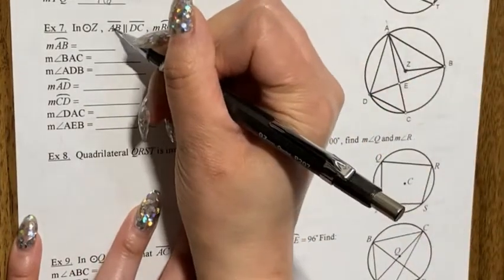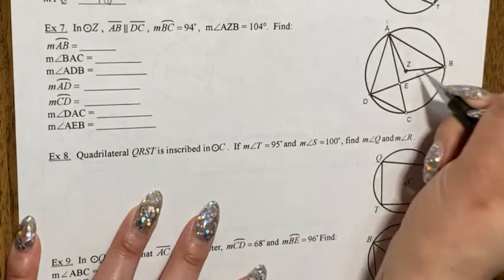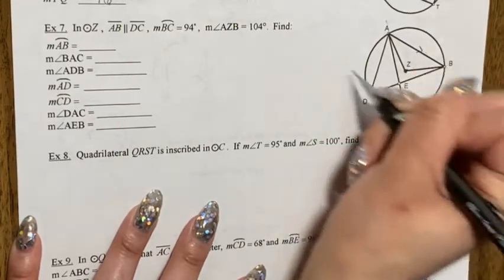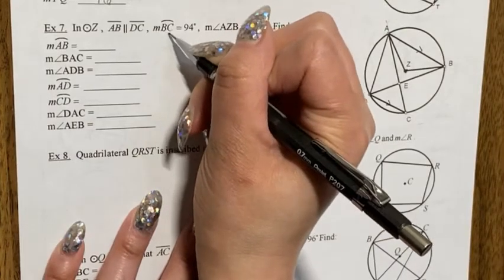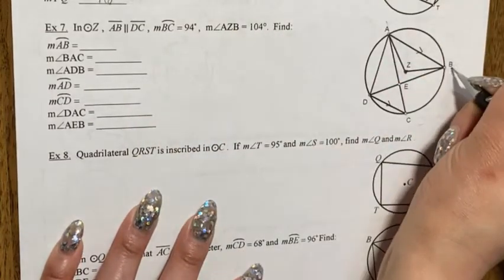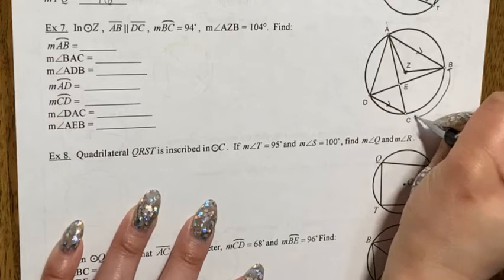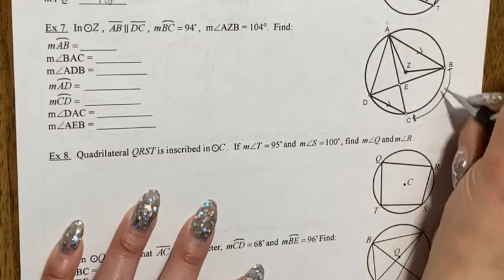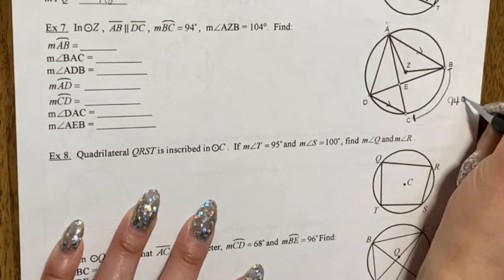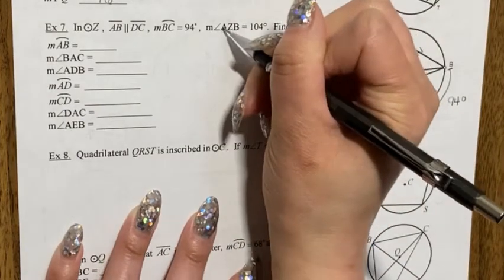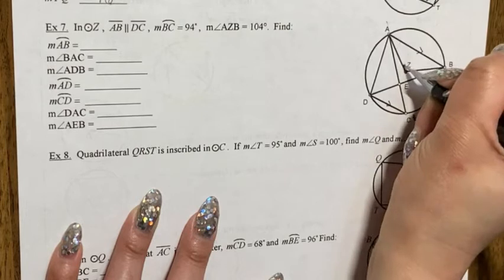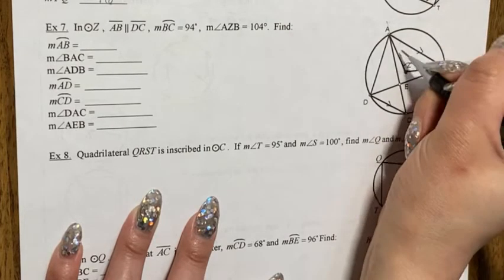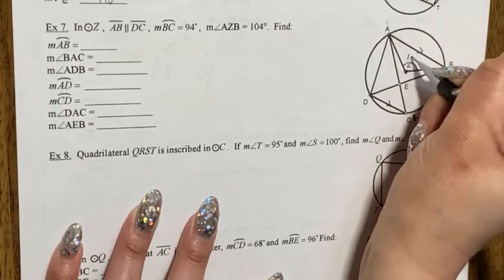Okay, please note that the segment AB, which is this one, is parallel to the segment DC. So we have that the measure of the arc BC, which is from here to here, is going to be 94 degrees. The measure of the angle AZB, which is this guy that you have over here, is going to be 104.